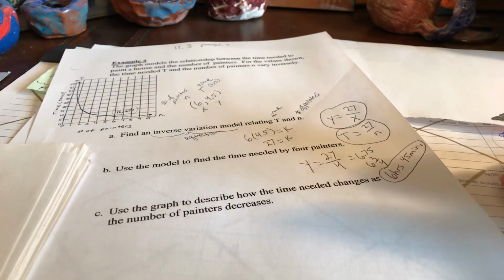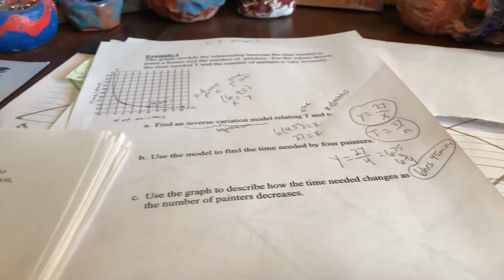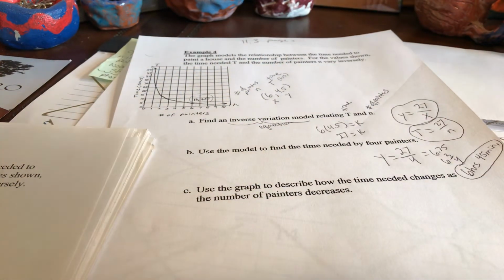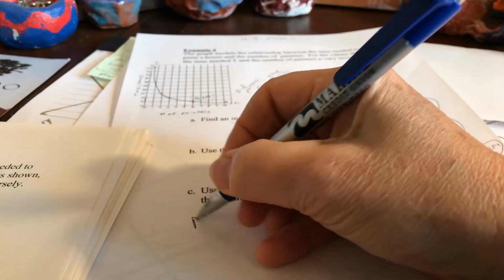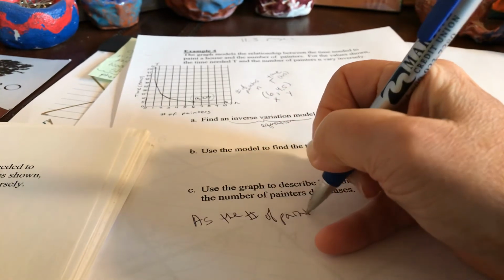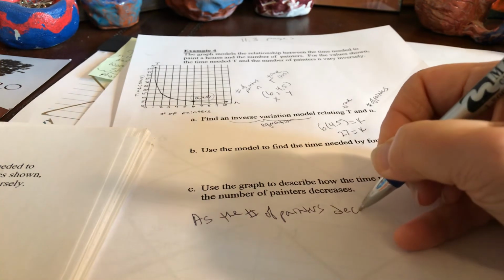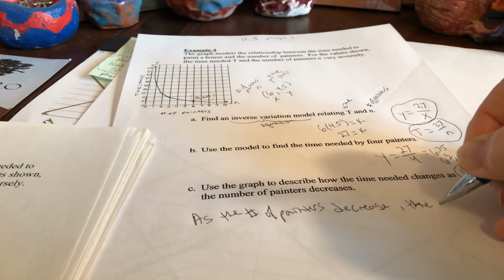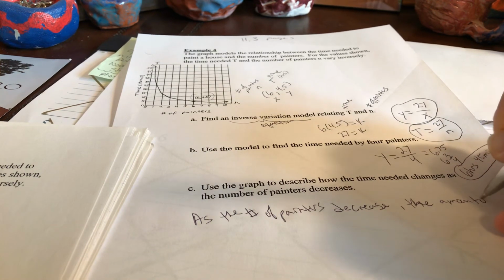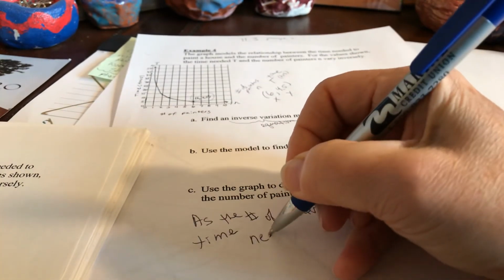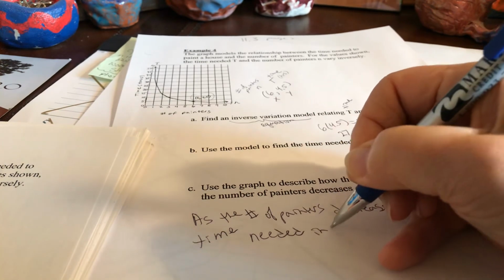Use the graph to describe how the time needed changes as the number of painters decreases. So if your painters are decreasing, the amount of time it takes you to paint the house increases. So you're writing something like, as the number of painters decrease, the amount of time it takes to paint the house increases.